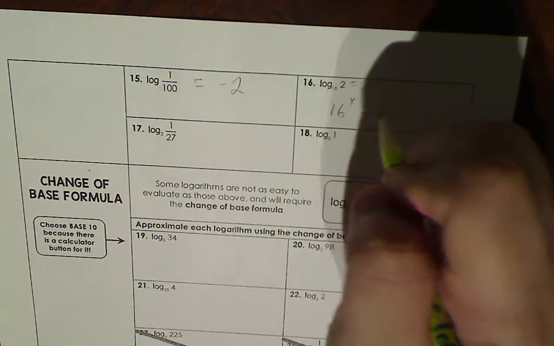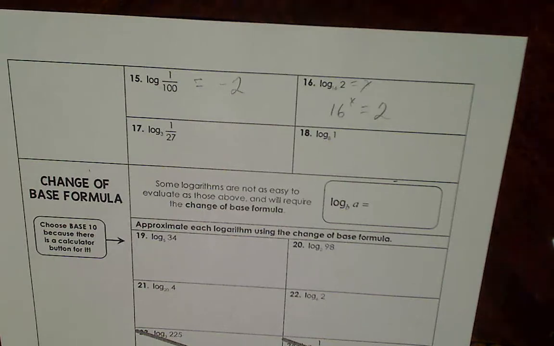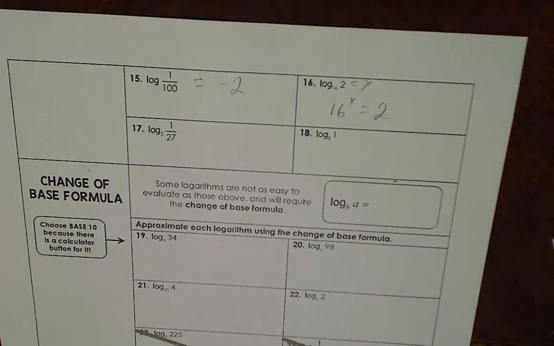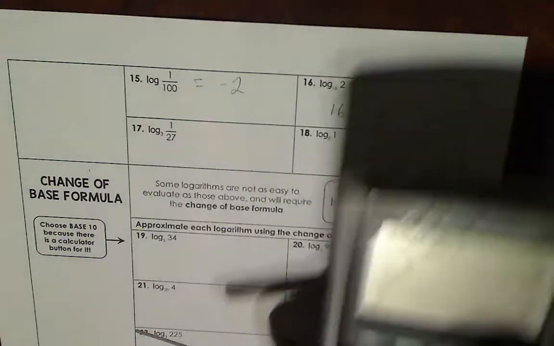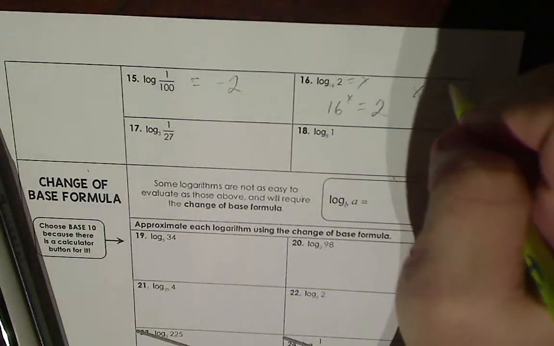16 to what power is equal to 2? So 16 raised to the, it's going to be a fraction, that's for sure. So let's go 1 over 4 first. Yeah, there it is. To the 1/4 power is 2. So x has to be equal to 1/4.